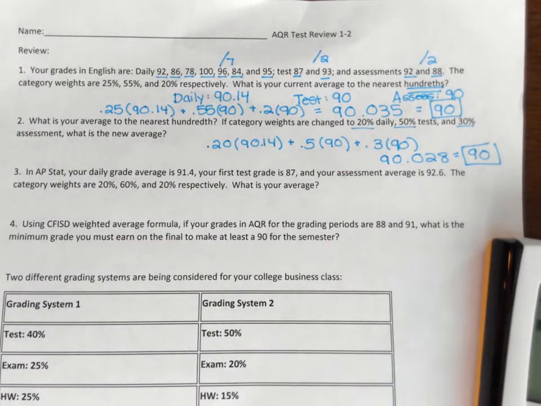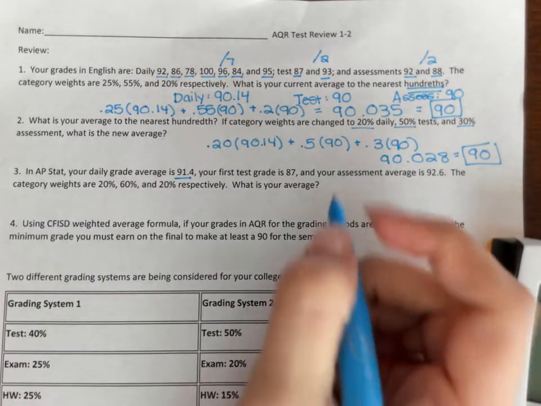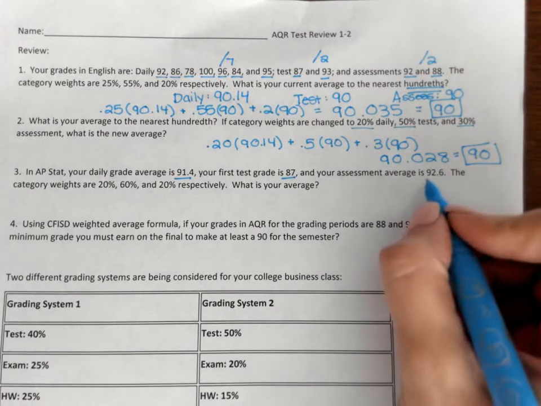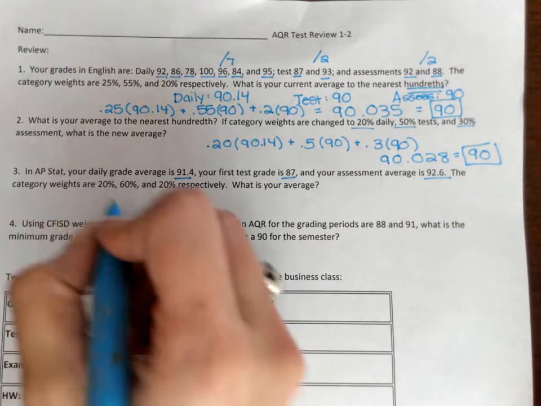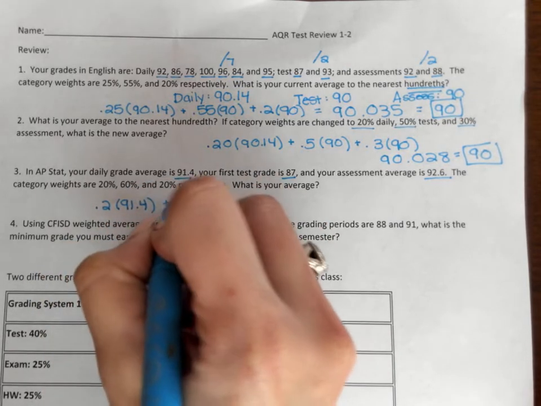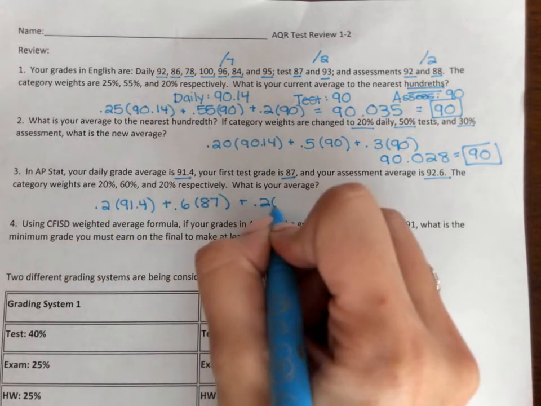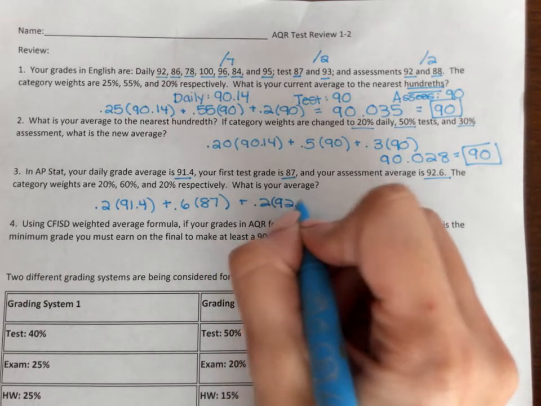In AP Stat, your daily grade average is a 91.4, so it already found your average for you. Test grade is an 87, assessment is a 92.6. So we're taking 0.2 times this 91.4, 0.6 times this 87, plus 0.2 times the 92.6.